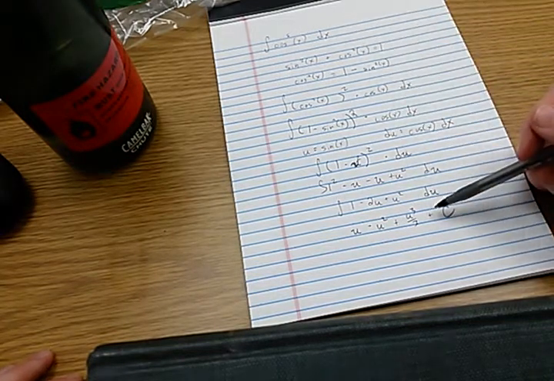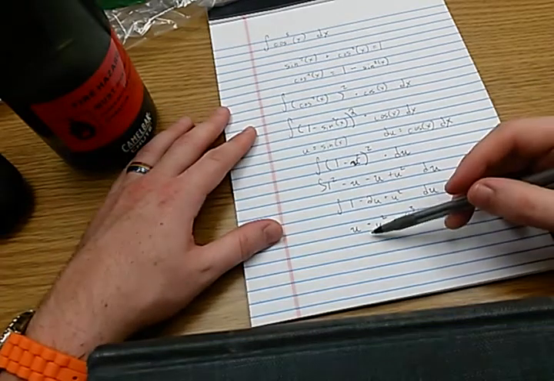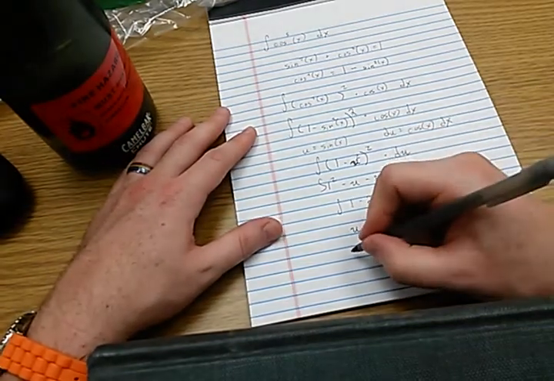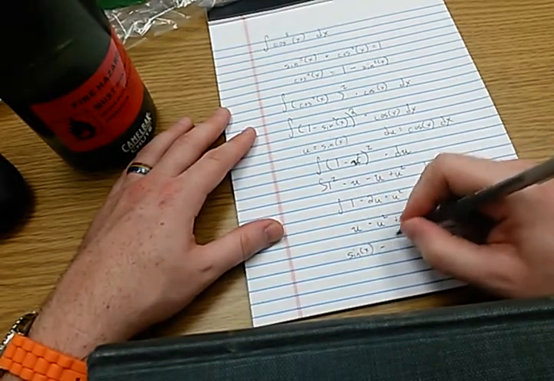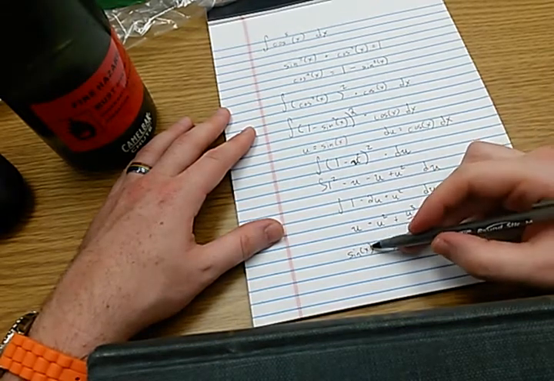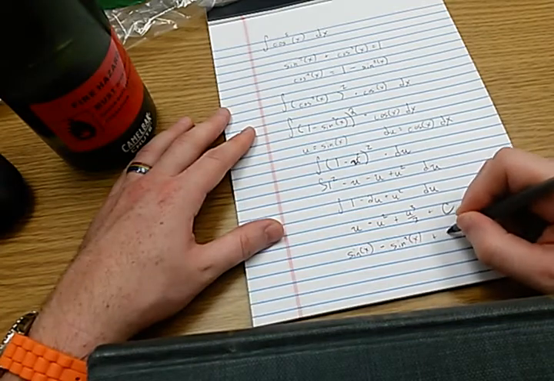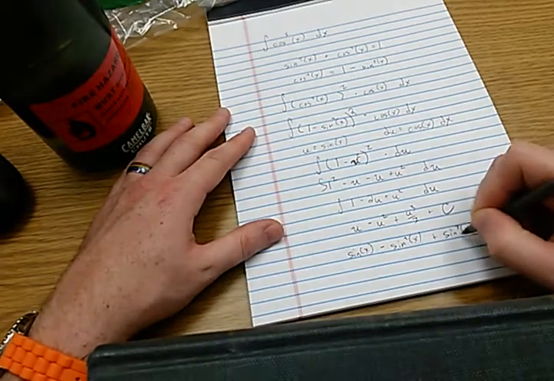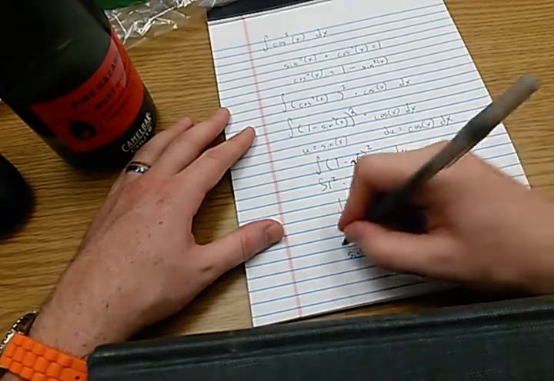The answer needs to be in x variables. My u is equal to sine of x every single place that u appears. So the answer to this problem is going to be sine of x minus sine squared of x plus sine cubed of x divided by 3 plus the constant of integration.